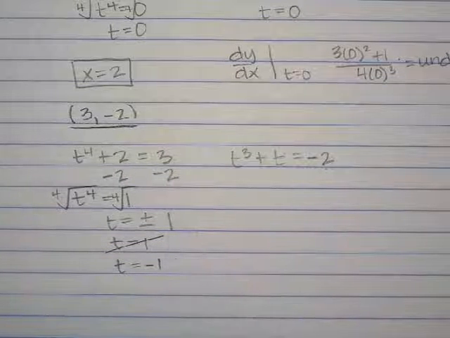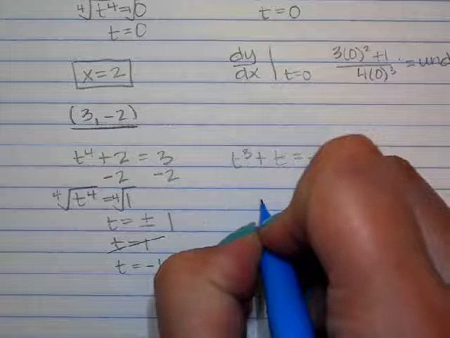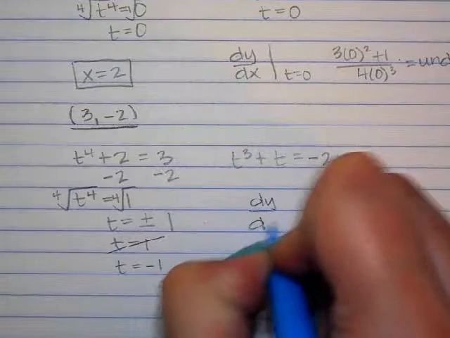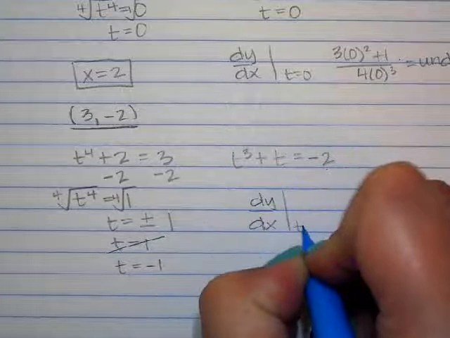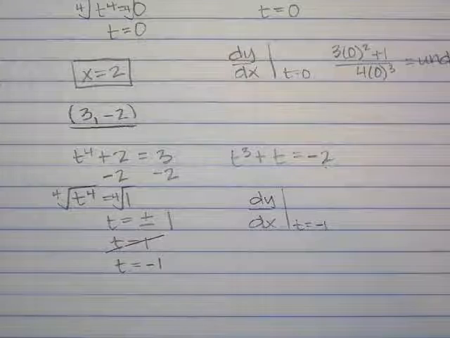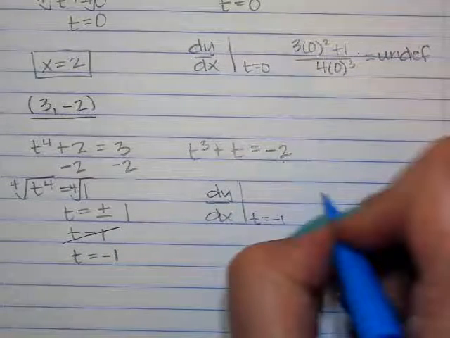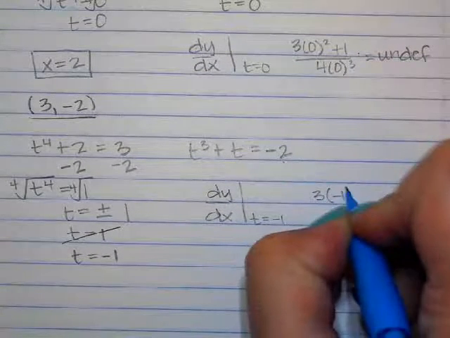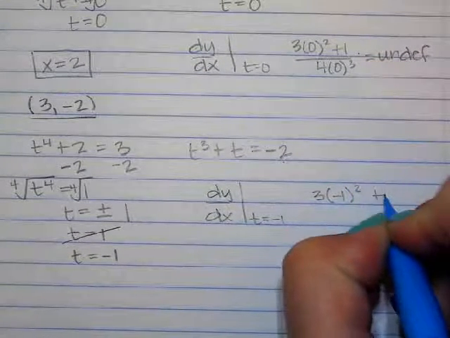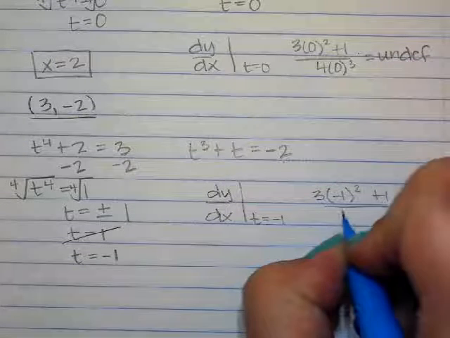Okay, so dy/dx evaluated at t equals -1. So we've got 3 times -1 squared plus 1 over 4 times -1 to the third.